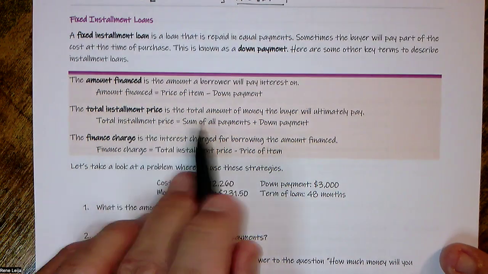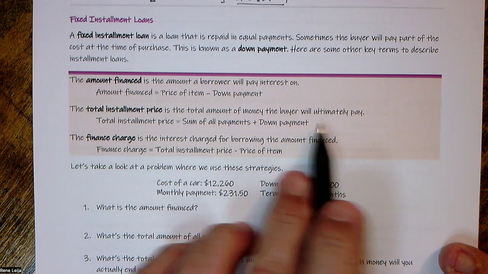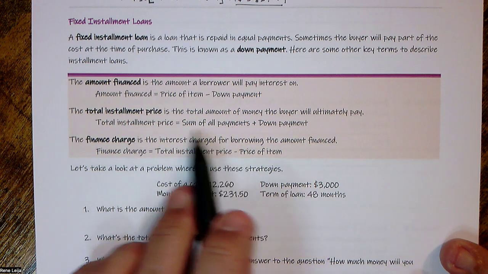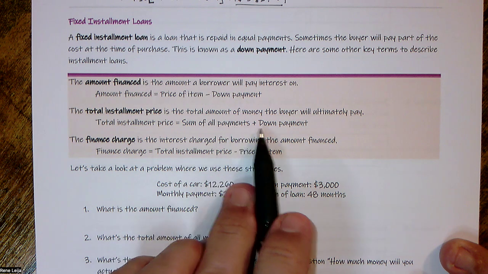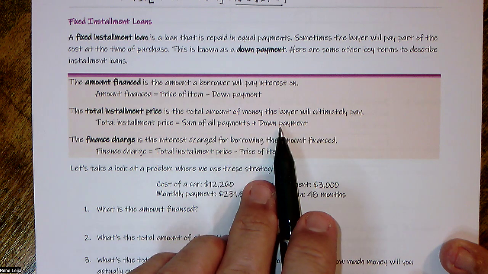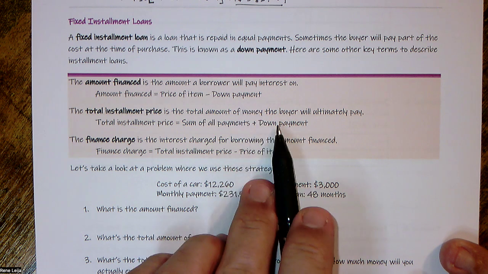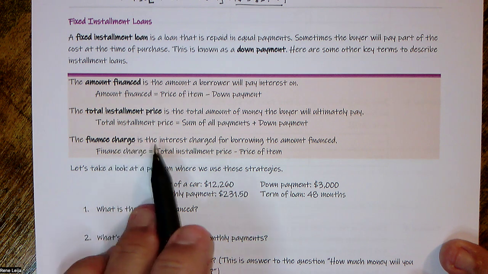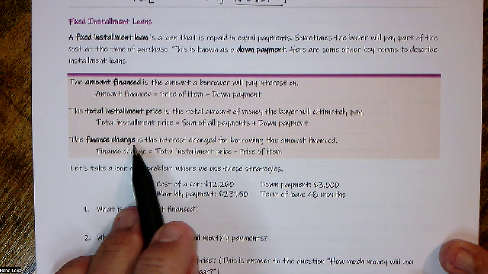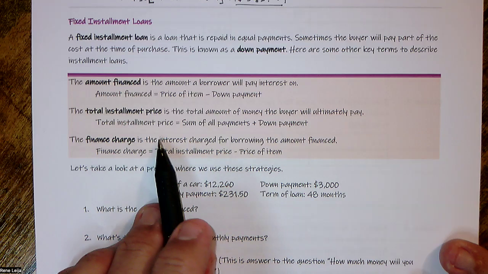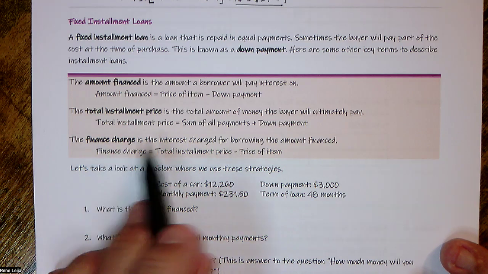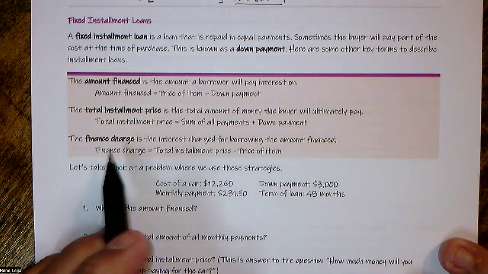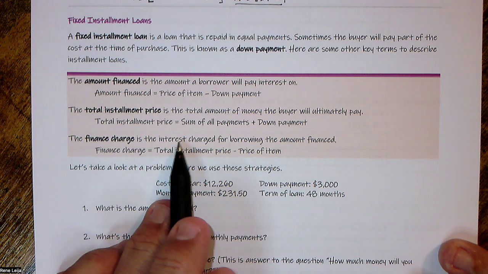The total installment price is the total amount of money the buyer will ultimately pay. It is calculated by finding the sum of all payments plus the down payment you put down. The finance charge is the interest charge. The finance charge is the interest. I've repeated that several times because this is going to come up a lot.